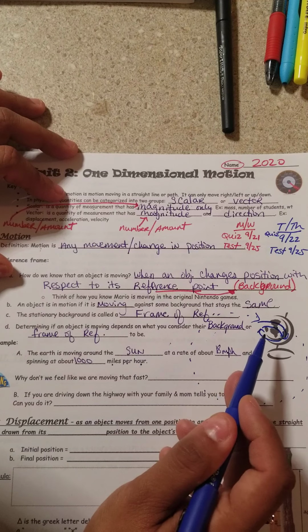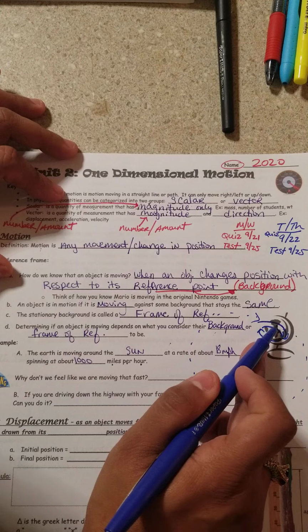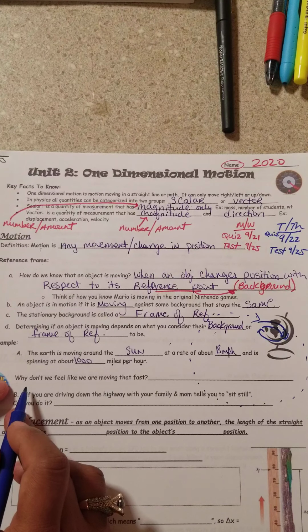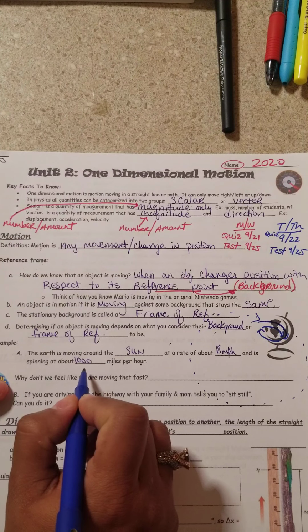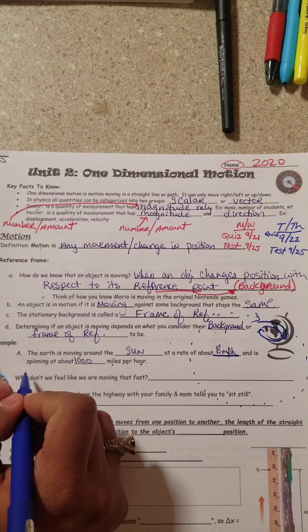Our Earth is spinning around the axis, and then it rotates all the way around the sun, 365 days for us, for 1 year.